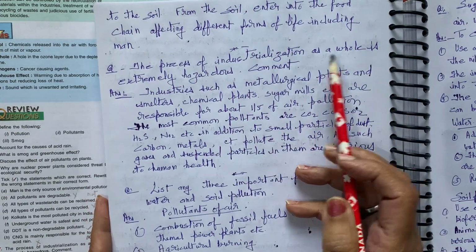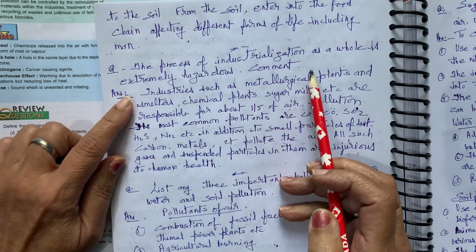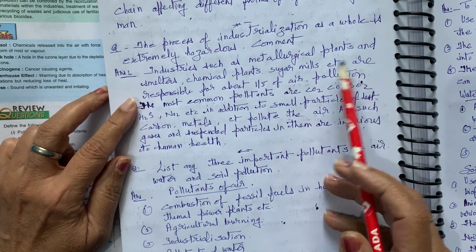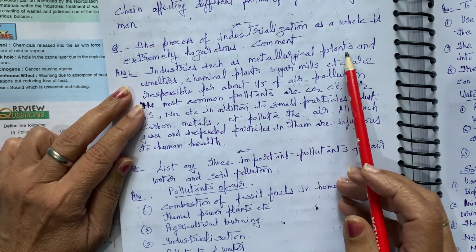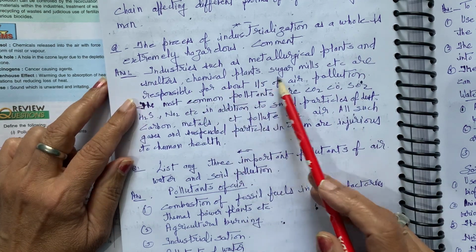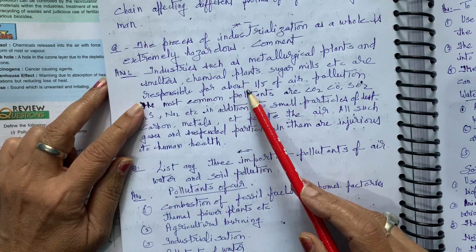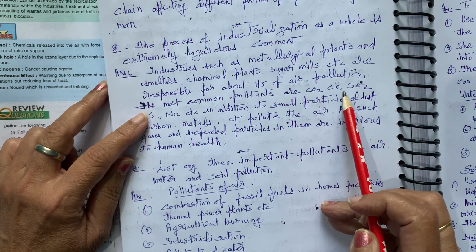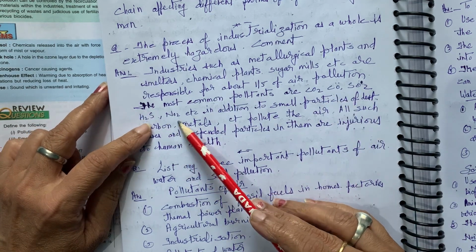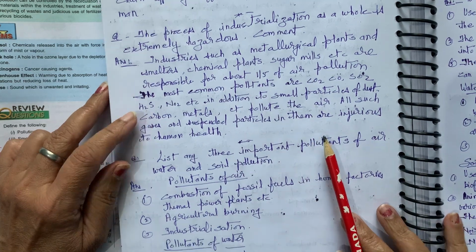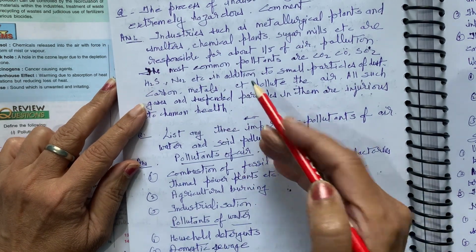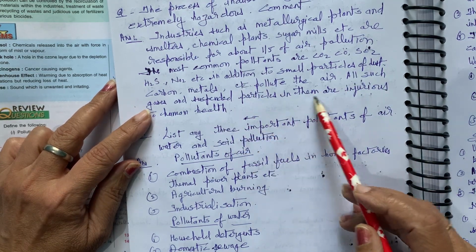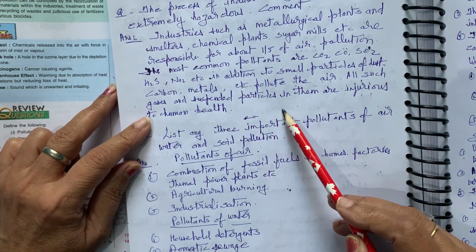The process of industrialization as a whole is extremely hazardous. Comment. Industrialization such as metallurgical plants and smelters, here plants means factories, chemical plants, sugar mills, etc., are responsible for about one fifth of the air pollution. The most common pollutants are CO2, CO, SO2, hydrogen sulfide, NO2, etc. In addition, small particles of dust, carbon, metals, etc., pollute the air. All such gases and suspended particles in them are injurious to health. I hope it is clear.